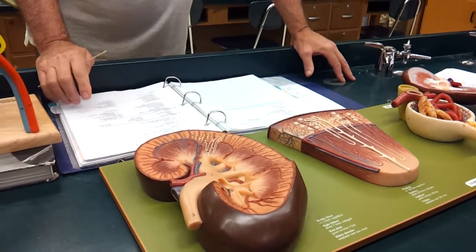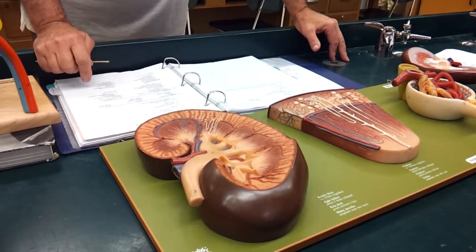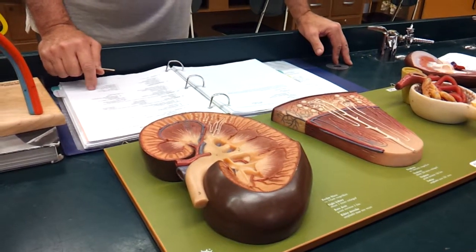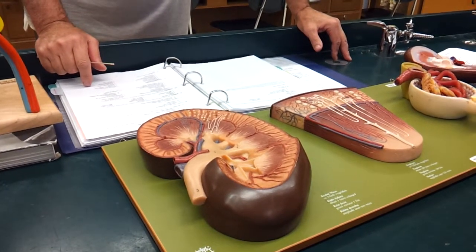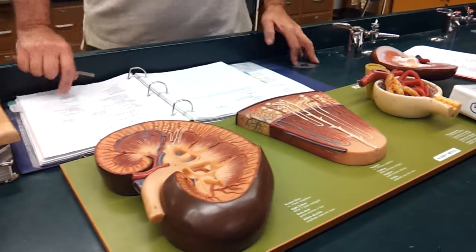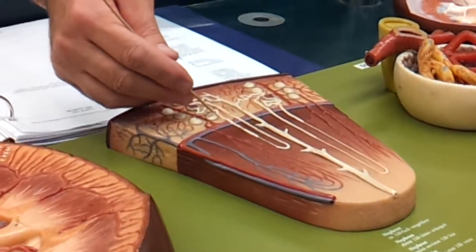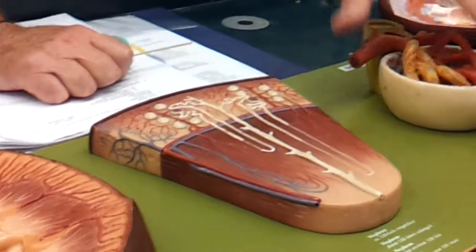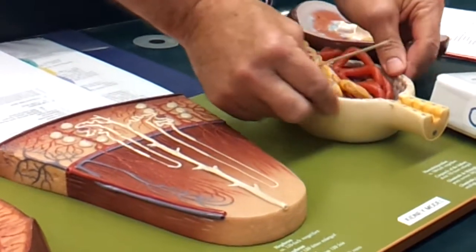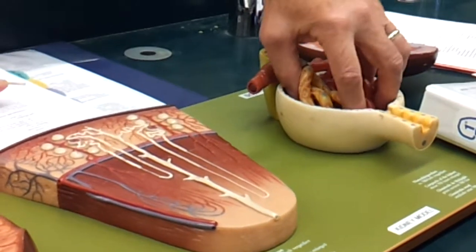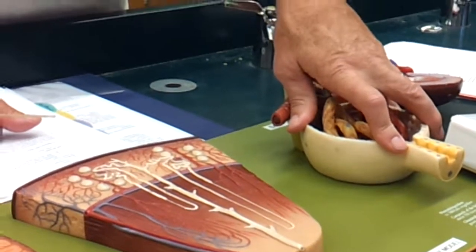Okay, next is the nephron, which is the functional unit of the kidney. You got about 1 million in each kidney. And there's several different parts of it. One of the first is the renal corpuscle. These balls here, the ball and what's inside of it, would be a renal corpuscle. So this whole thing here would be a renal corpuscle, and it consists of the glomerular capsule and the glomerulus. So those two things together form the renal corpuscle.